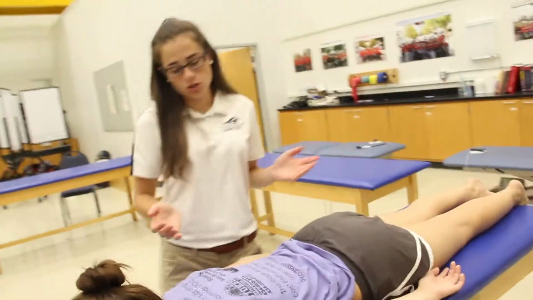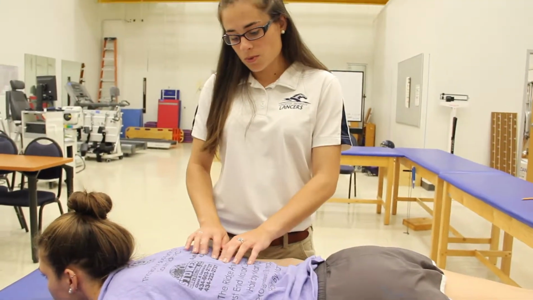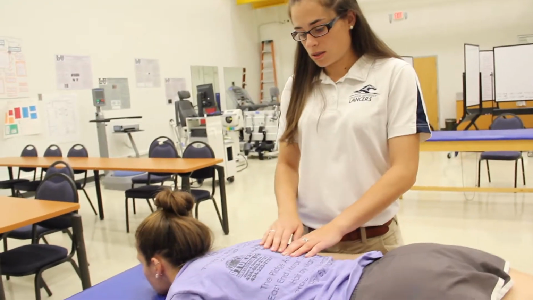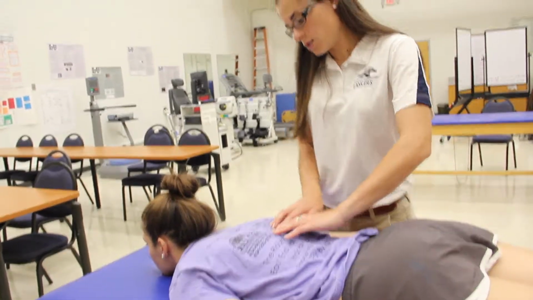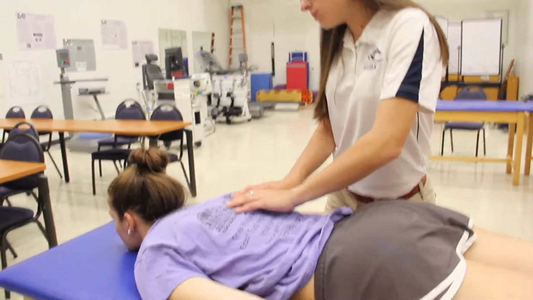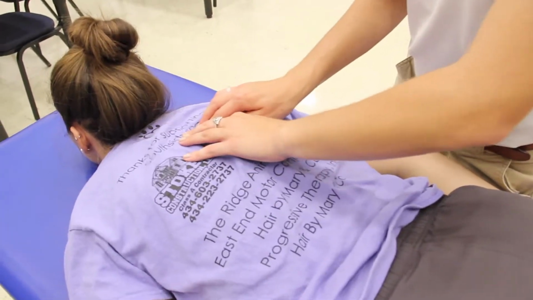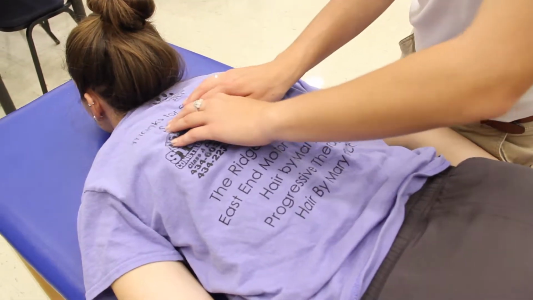We also need to make sure we're palpating the costovertebral junction. So that is where the ribs meet the spinous vertebrae. And so with this, you can just go along each one, palpating the ribs. And then you want to do this bilaterally.